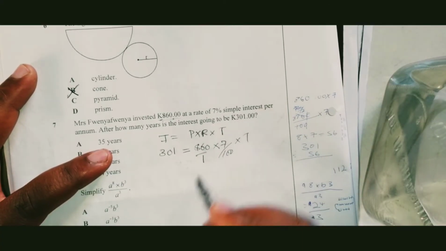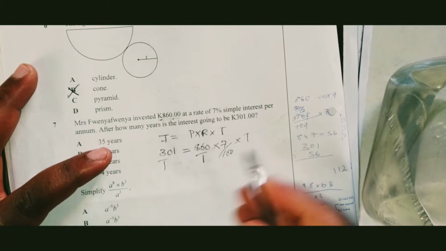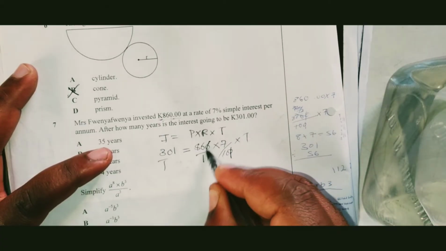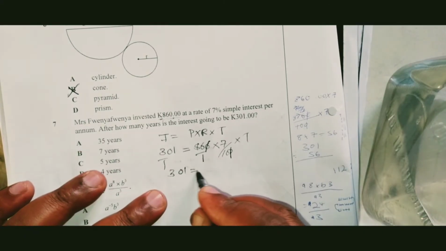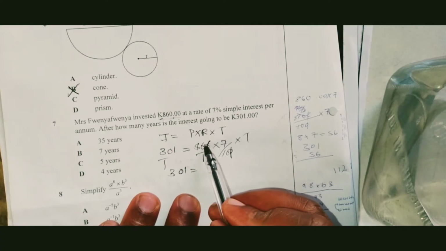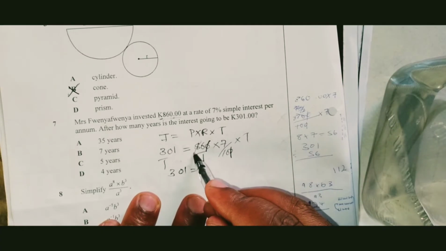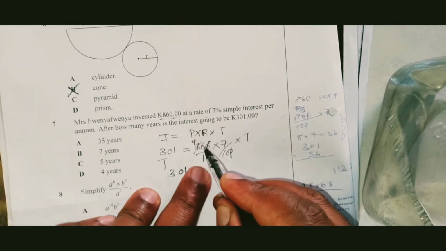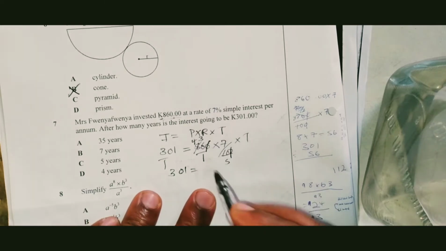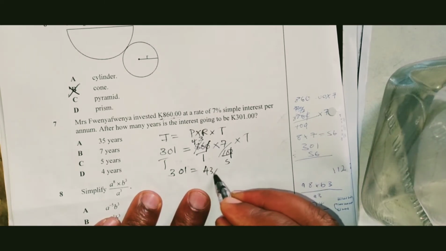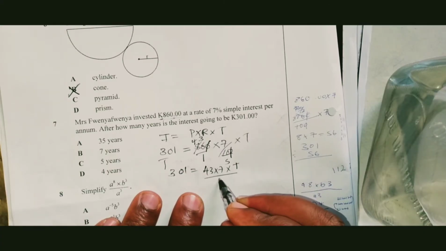You can say over 1. This zero and this one can cancel. So I've got 301 is equal to, now we can use 2. 2 here is 4, 2 here it is 3, 2 here it is 5. So we have 43 by 7 by t over 5 over 1.